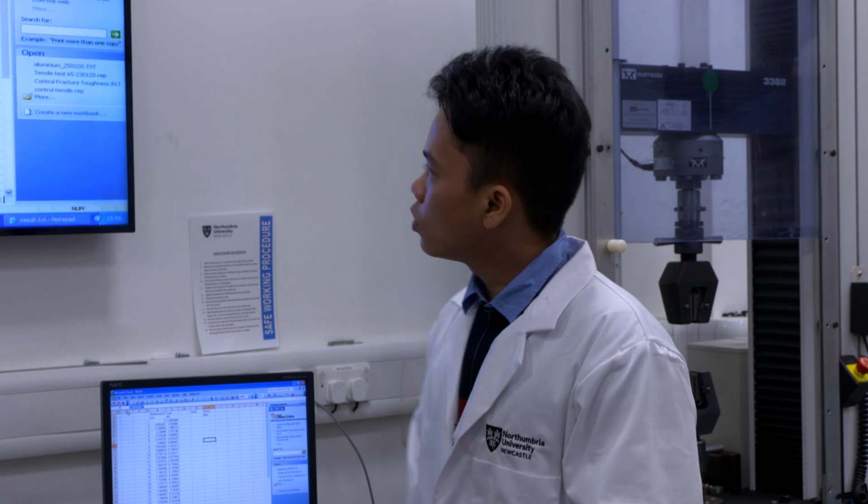Right. So we finished all the tests for today, including the data collection and data discussion. As I already discussed some of the material properties for you, hopefully you will understand the importance of a tensile test. It can give you many properties.